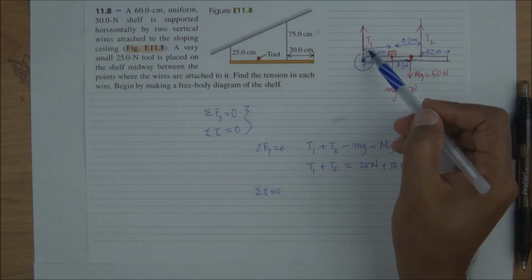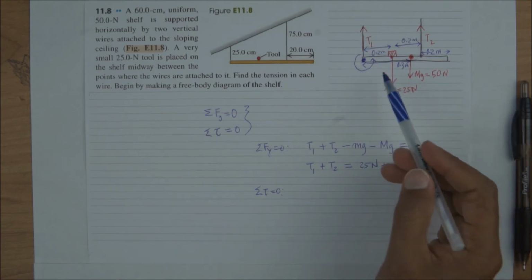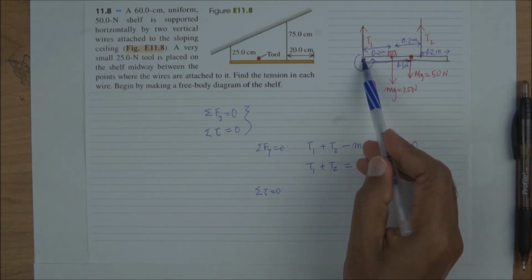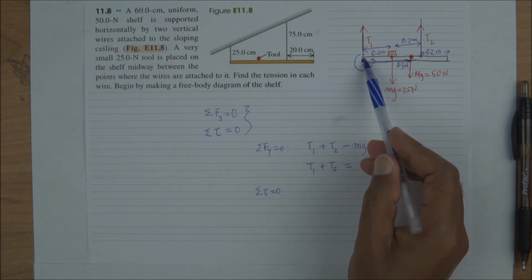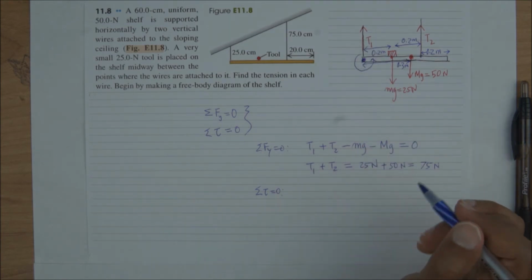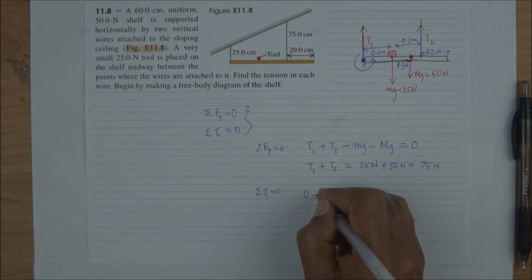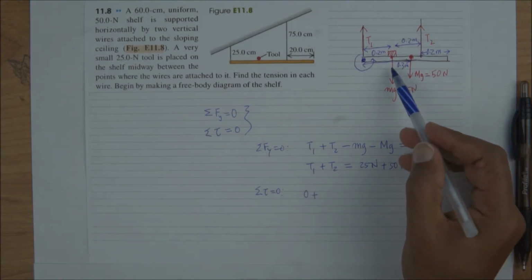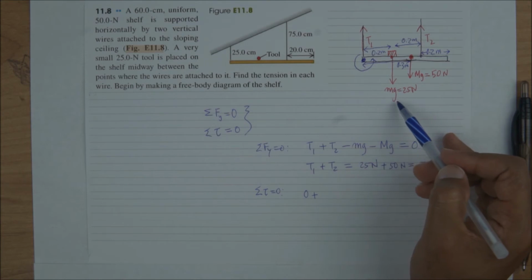Okay, so if you look at the torque by T1, it's right there on the axis of rotation. That means the distance from the axis of rotation to where the force is applied is 0, and that's why the torque is 0. So with T1, the torque is 0. So I can write 0 plus, let's look at the torque by this lowercase mg.